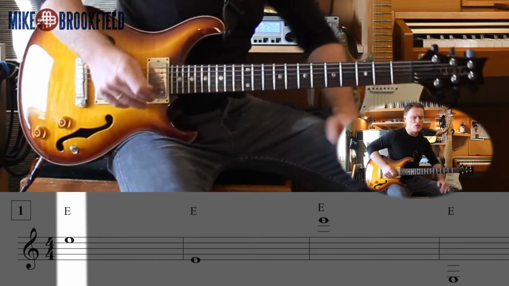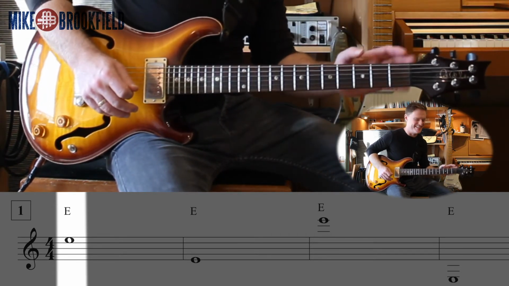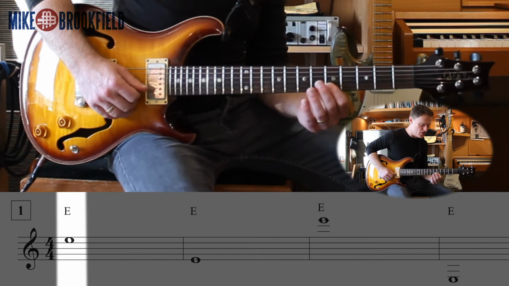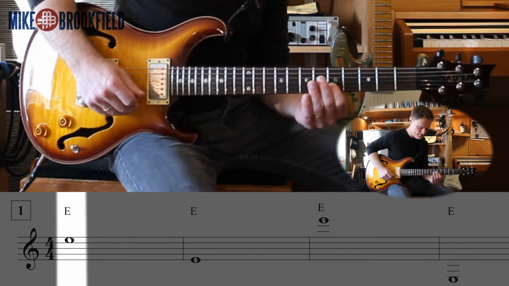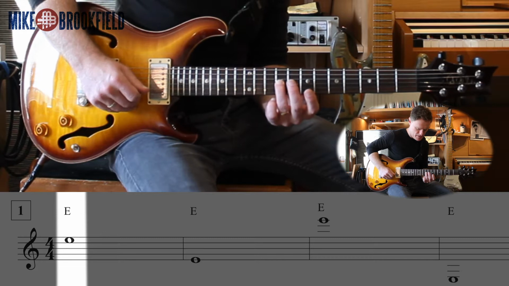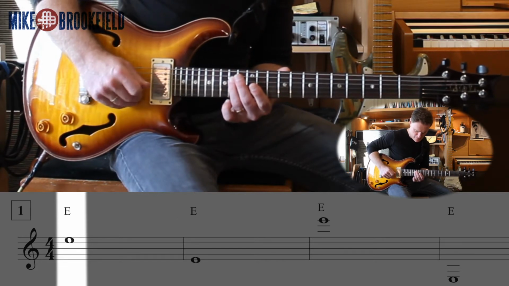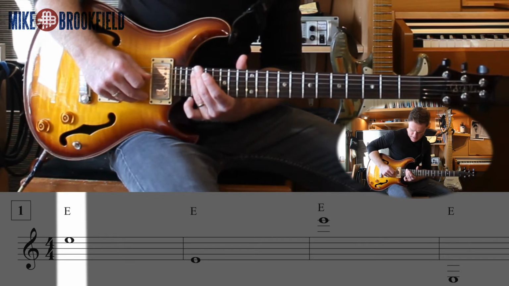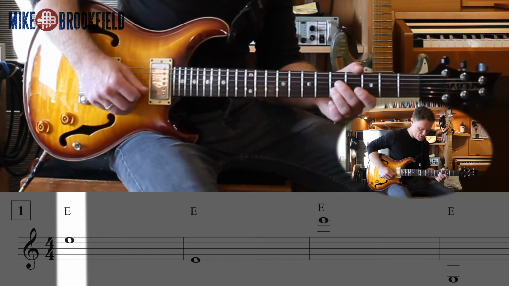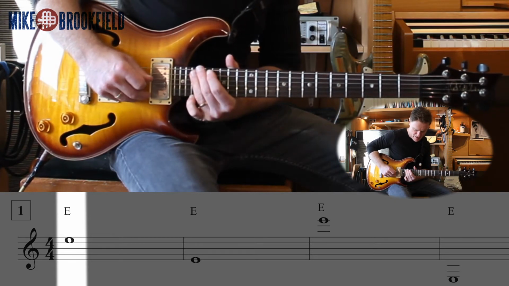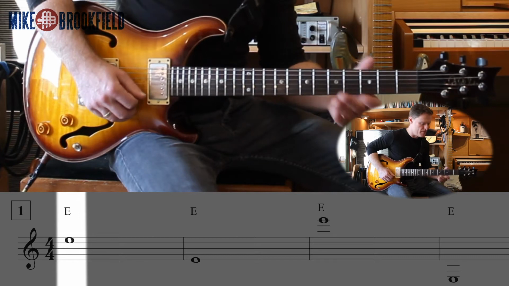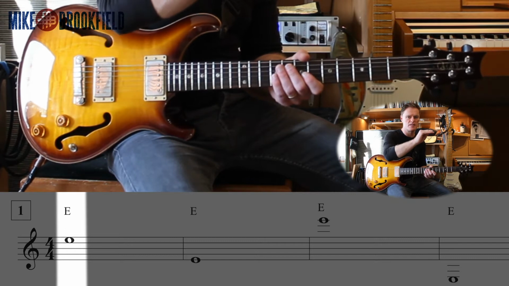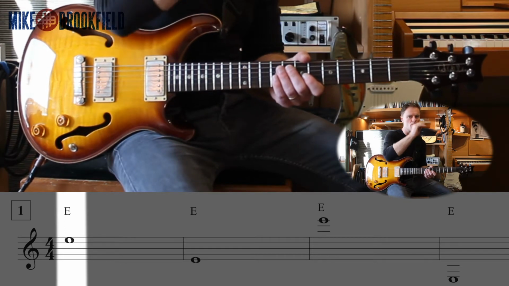So E, first string open, top space. That's all. You can see it there, and you can also play that note. Second string, 5. Third string, 9. Fourth string, 14. Fifth string, 19. Just play through those, being aware that that note, when it's written on the stave, is in the top space. So we had C, second space from the top, D, second line from the top, E, top space.